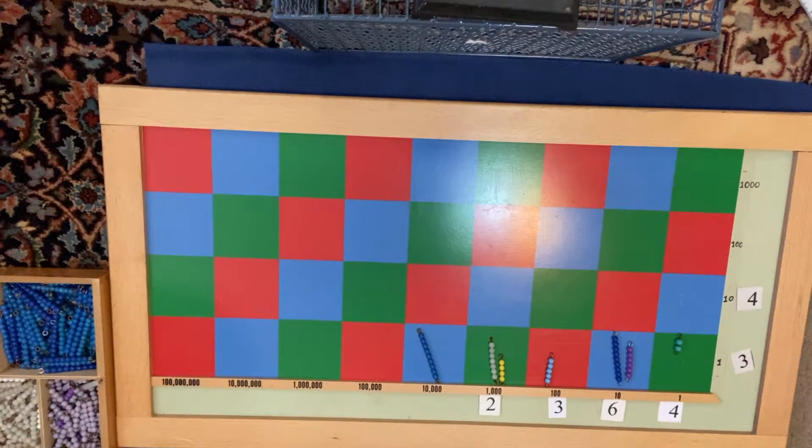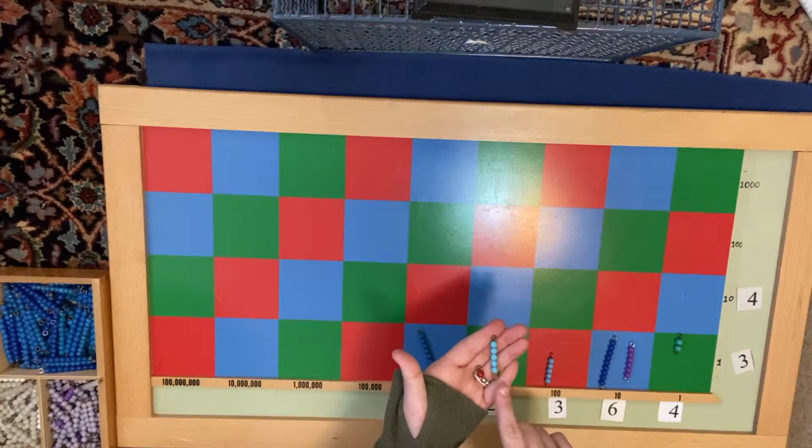And now we have one more thing to do. We need to go back and make sure there's only one bead bar in each square. So do we have one bead bar here? Yeah, that's the number 2. What about here? We have 2 bead bars, don't we? So we need to add them together. So this is 9, 10, 11, 12, 13, 14, 15. So picture 15 in your head, a 1 and a 5.